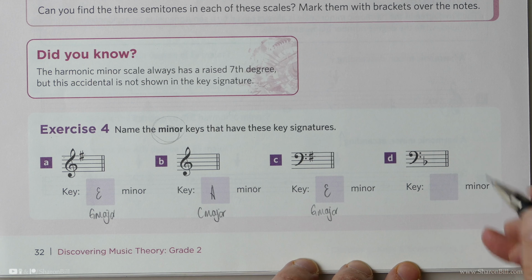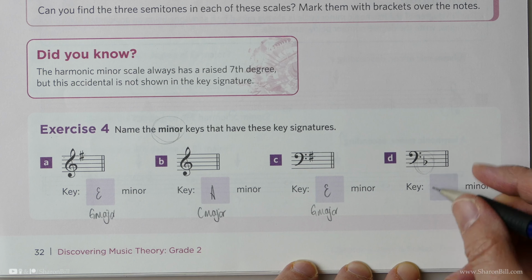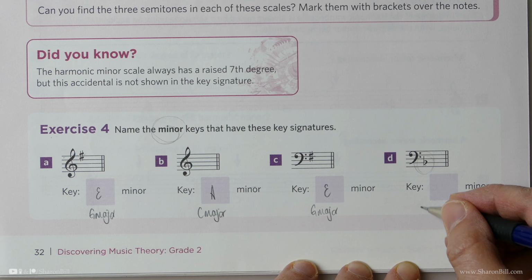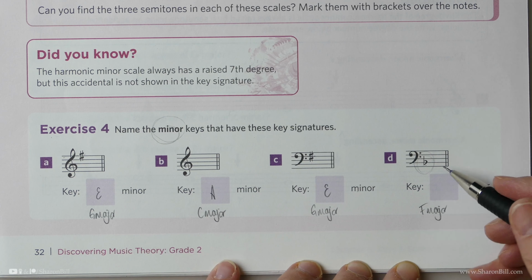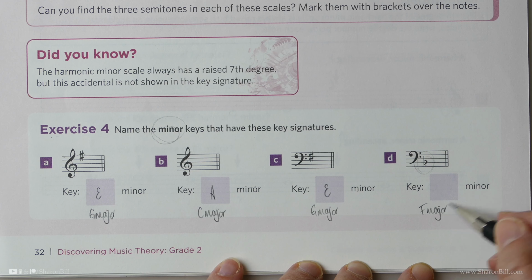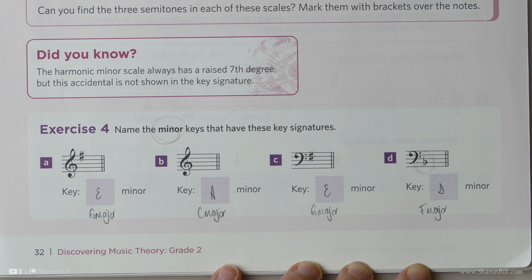And that just leaves us with this last one where we have a B flat, which we know is the key signature for F major, and the paired key with that, the related minor key to F major, which shares the same key signature, is D minor.